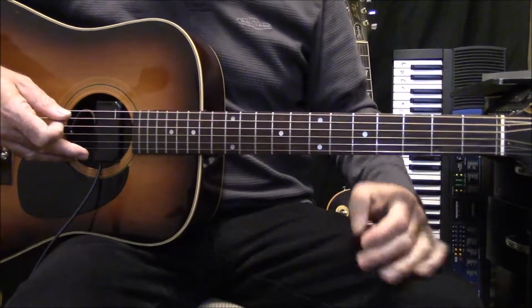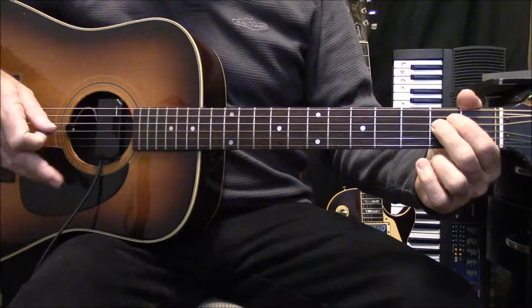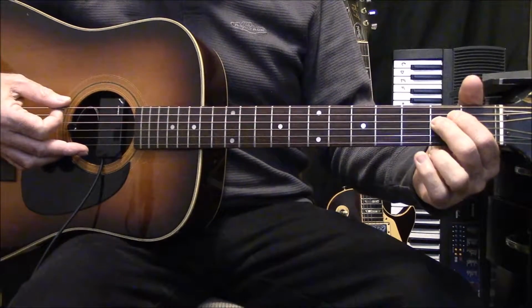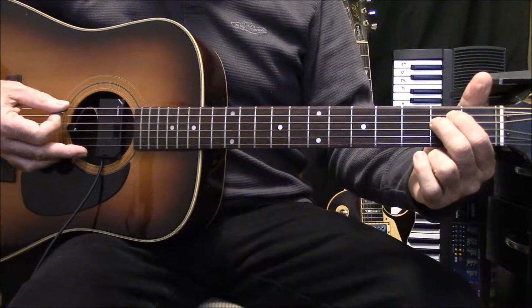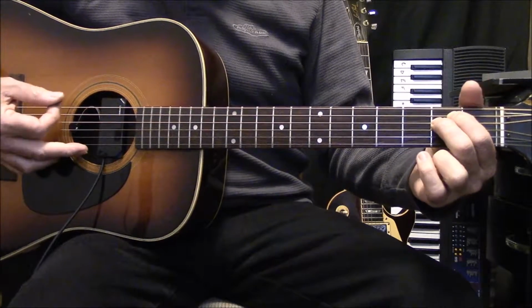Alright, now I'd like to show you how I was playing this. It's in the key of E minor, and it's got like a 1, 2, 3, 1, 2, 3 beat. Let me go ahead and show you how it's played. You start with the low E string and go down 3 strings, and then up 3 strings from the B string.